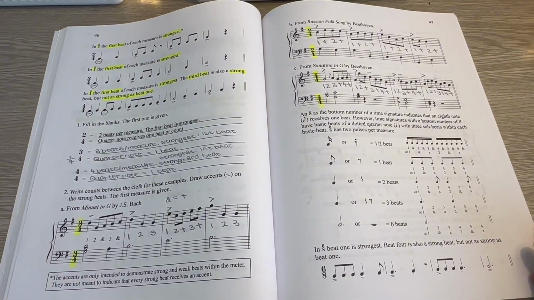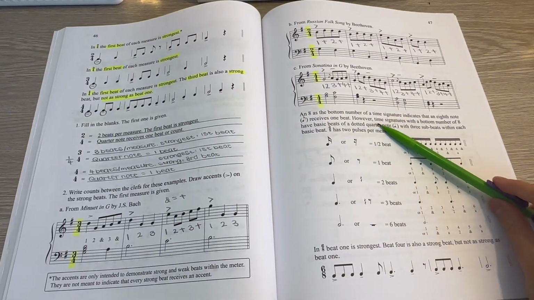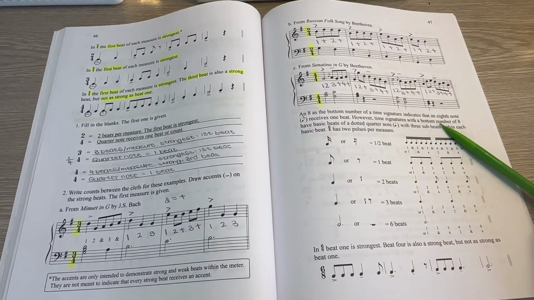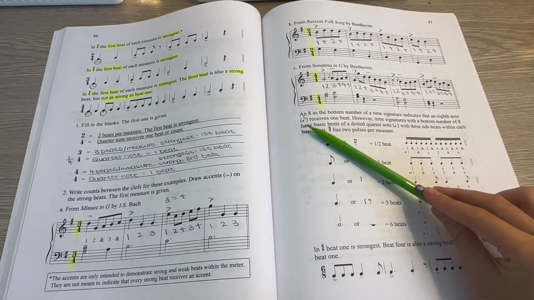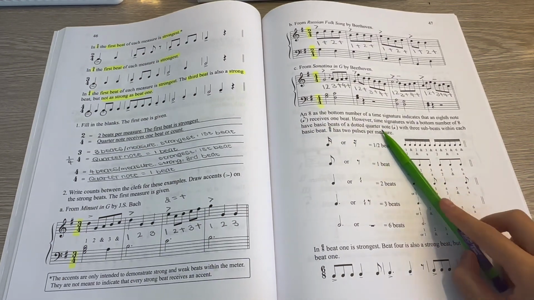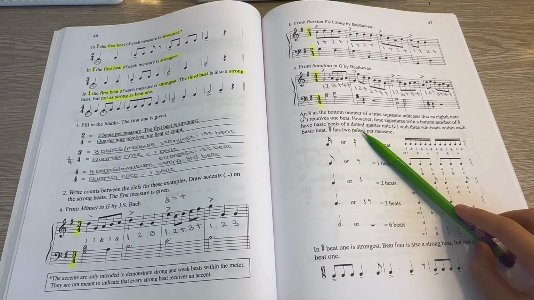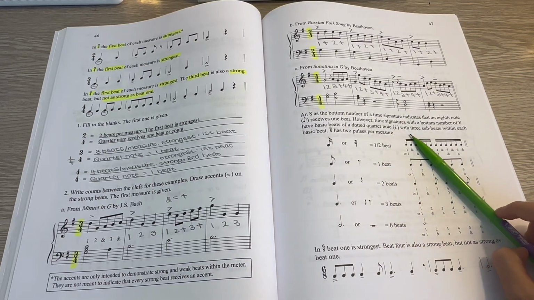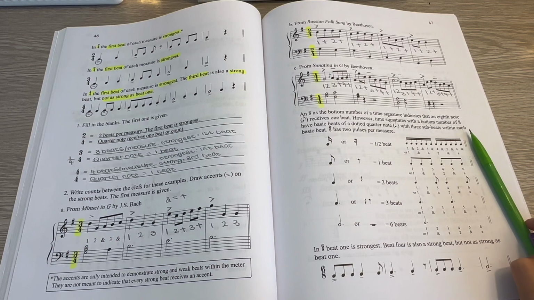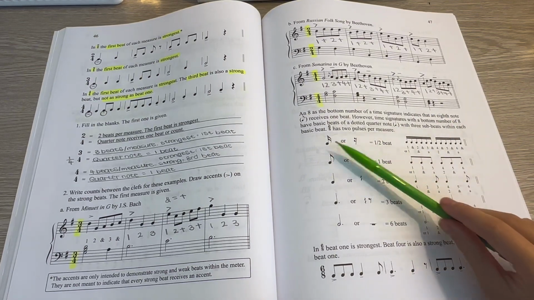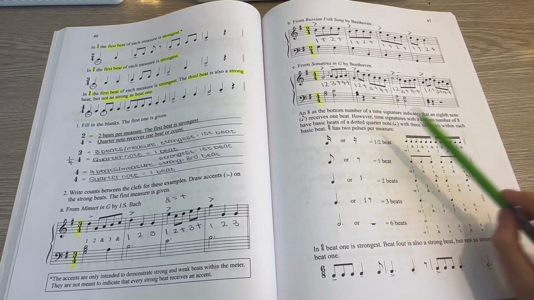Now let's look at down here. An 8 as the bottom number of the time signature indicates that the eighth note, looks like that, receives 1 beat. However, time signatures with a bottom number of 8 have basic beats of a dotted quarter note, with 3 subbeats within each basic beat. 6/8 has 2 pulses per measure.